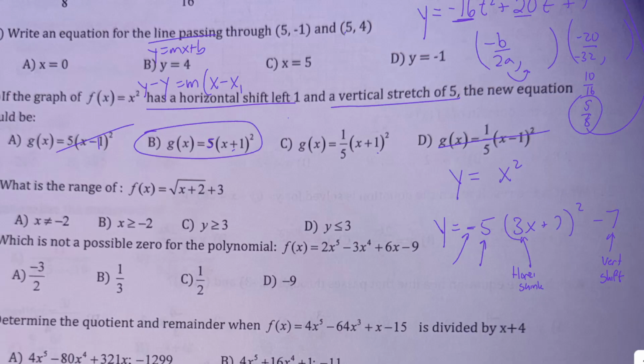And there's one right there. I guess that'd be a horizontal. It looks like right 2, right? But the horizontal stuff is opposite. So it's actually left 2.